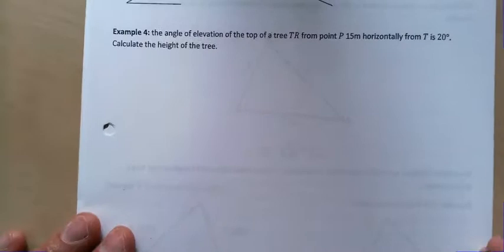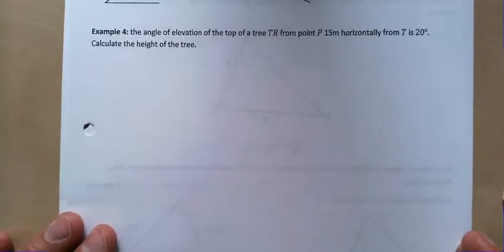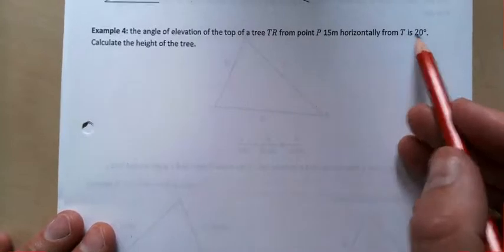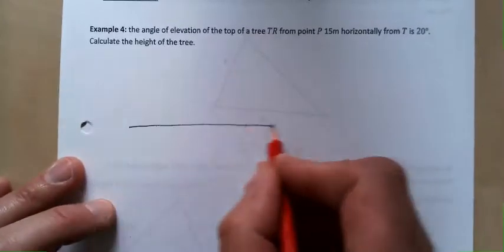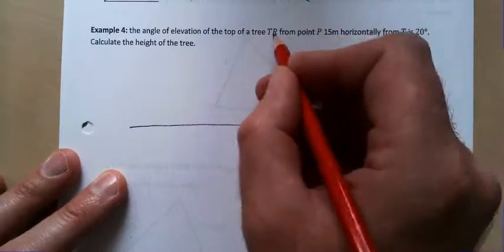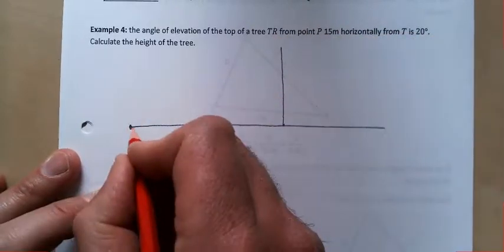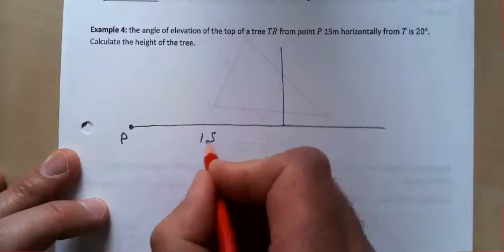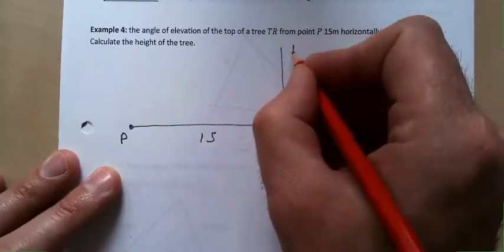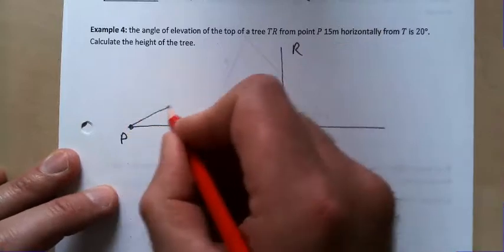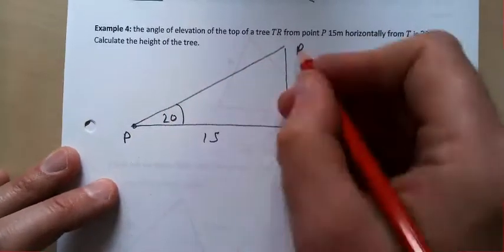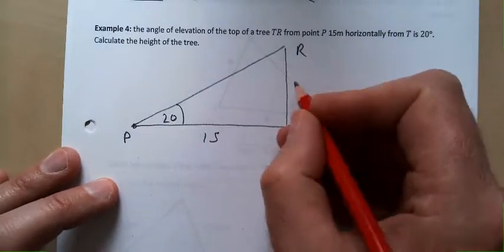The angle of elevation of the top of a tree TR from a point P, 15 meters horizontally from T, is 20 degrees. Hardest bit of this really is getting it drawn out. So here's my tree, TR, from a point P, which is 15 meters. There's the P, that's 15, and it's horizontally from T, so T must be here, and then R is here, and my angle of elevation then is 20, and we have to calculate the height of the tree, which is going to be RT.